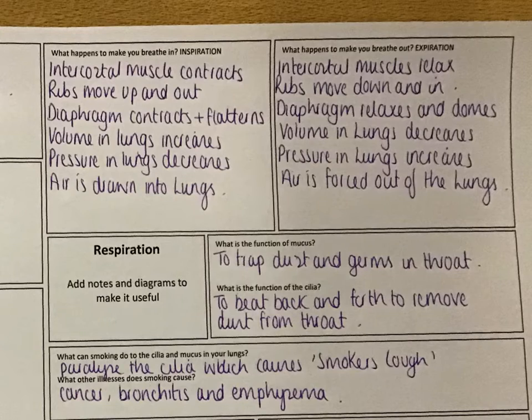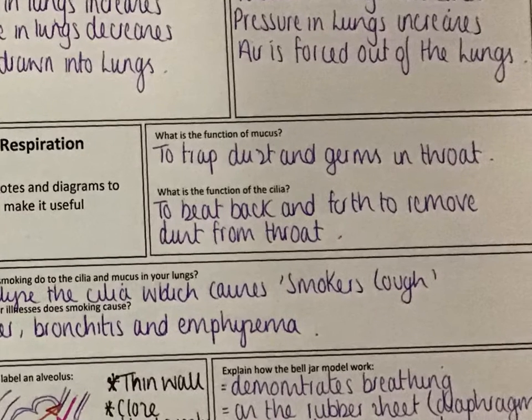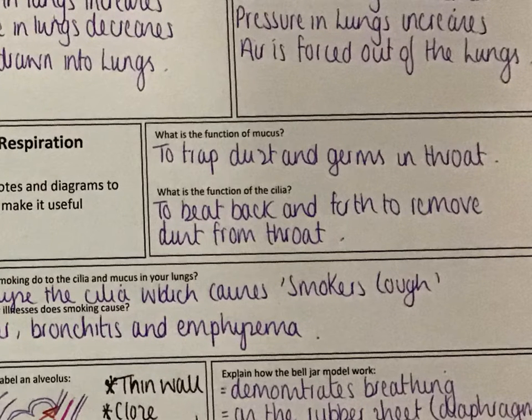And we're going to look at what the function of the mucus is. So mucus, remember, is all the way down our trachea and is part of our ciliated cells. The mucus is used to trap dust and germs in our throat, so down our trachea, when we breathe in dust and germs from the air. Okay, it's inevitable. And then what's the function of the cilia?